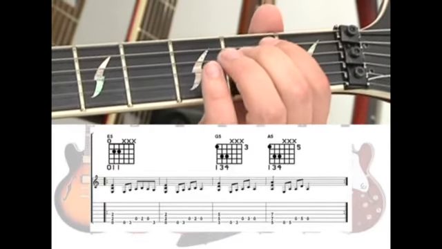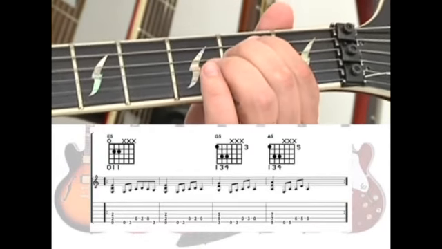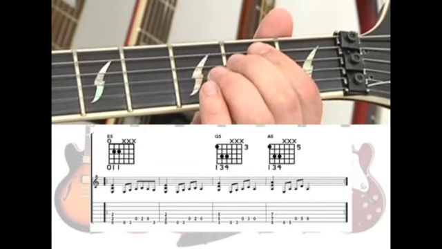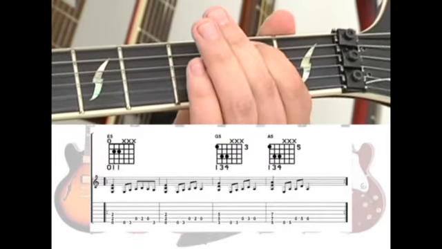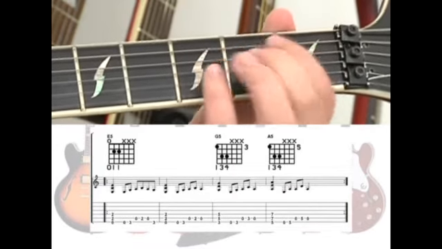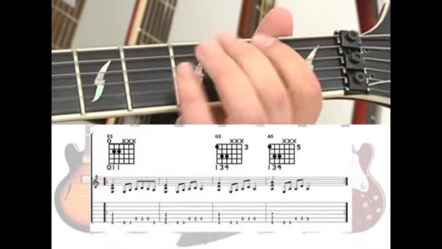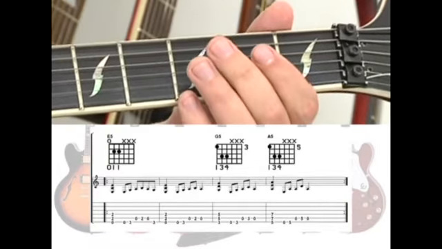For the second measure, play the E5, then 6th string open, 3, to the 5th string open, 2, open. The count is 1, 2, and 3, and 4.